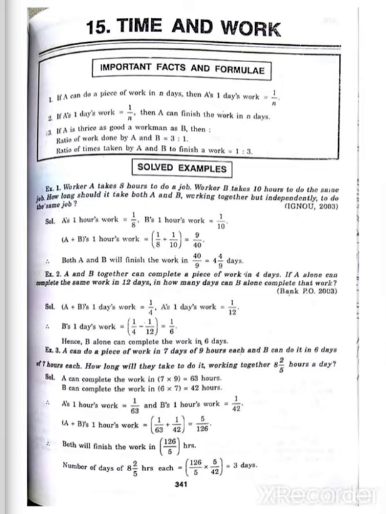So what if they work for 8 2 by 5 hours a day? 8 5s are 40, 40 plus 2, 42, 42 by 5 hours a day. So the total work is 126 by 5 hours, and every day they'll work for 42 by 5 hours. So 5 gets cancelled out. 126 by 42, that is 3 days per unit. So to make 1 unit, they'll take 3 days.